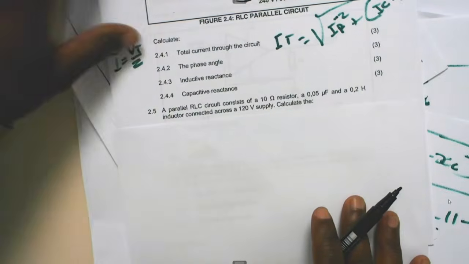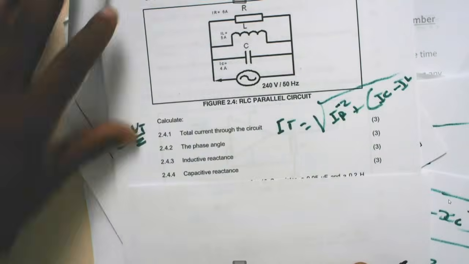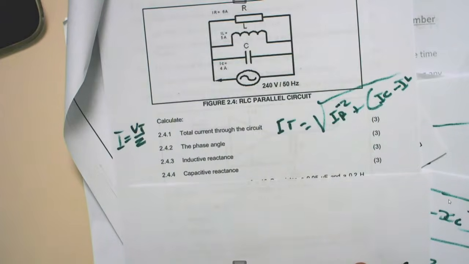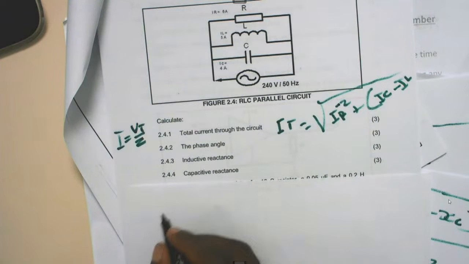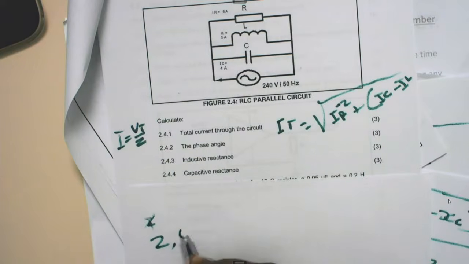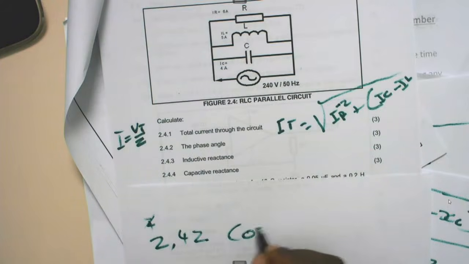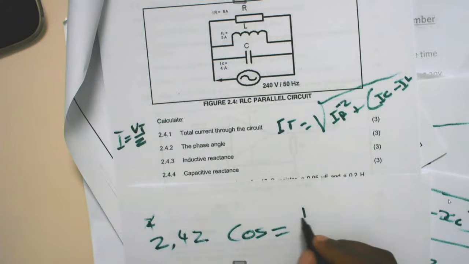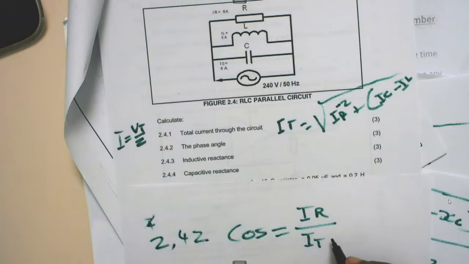Here the phasor angle, in this case, here it is, it's 2.4.2. It says cos θ is equal to IR over IT, the total current, if I am correct, which is the same as the IZ.